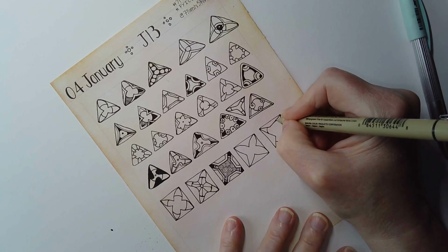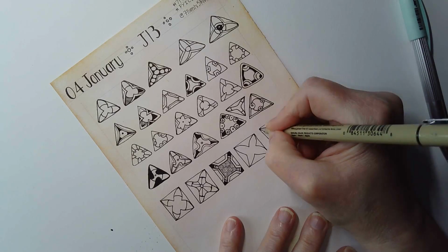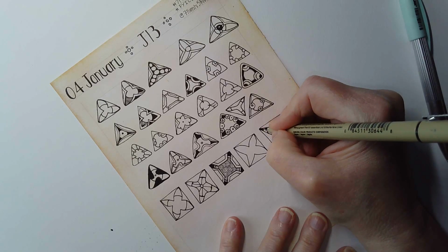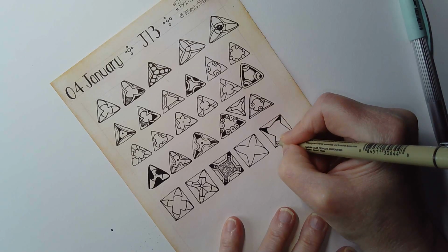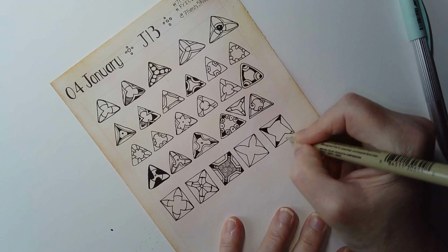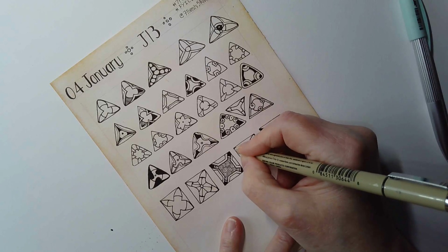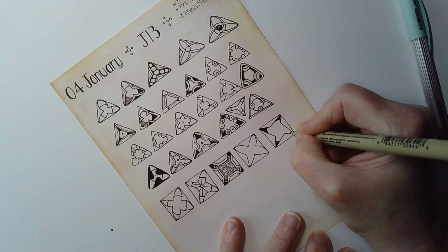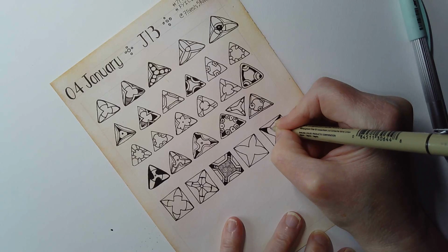So again, we've got the orb in there. That's because my fingers didn't obey my command well over here. You can see this one's a bit of an odd shape with a curvy and a straight edge. So there we are.